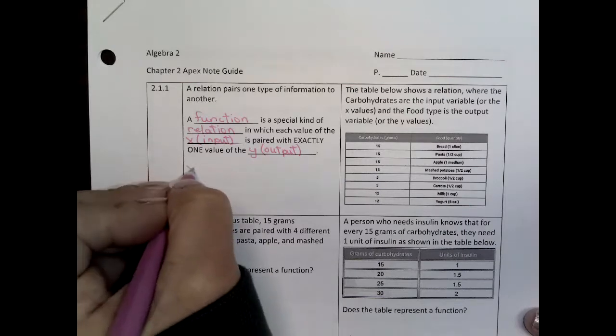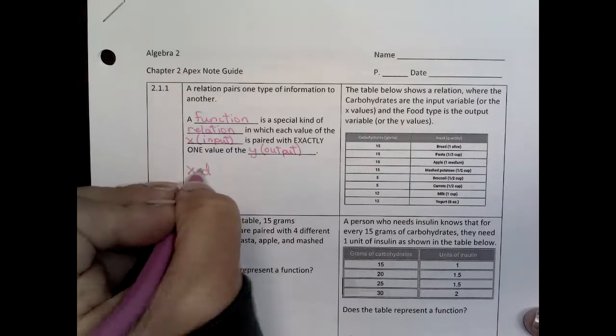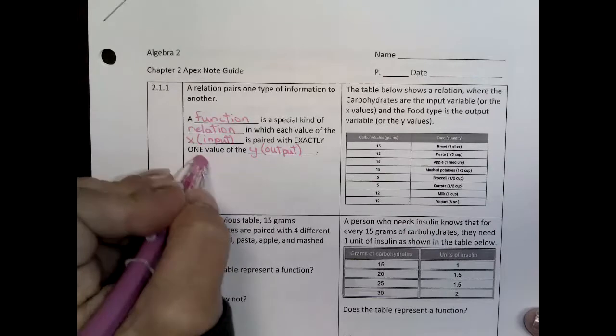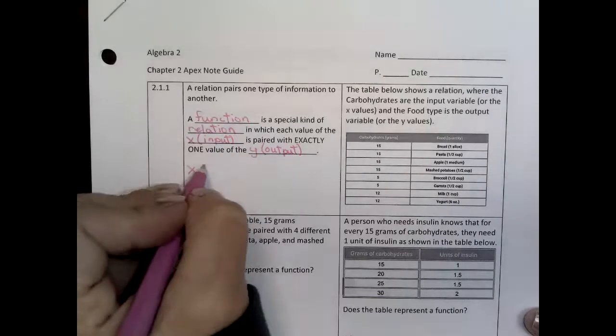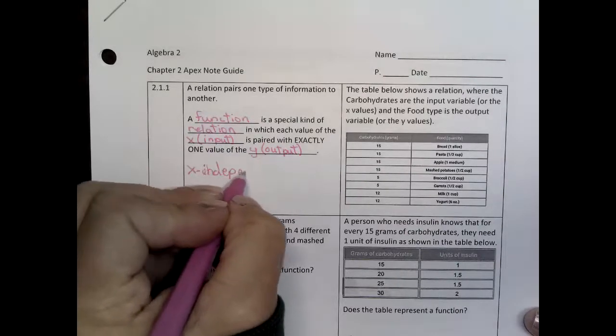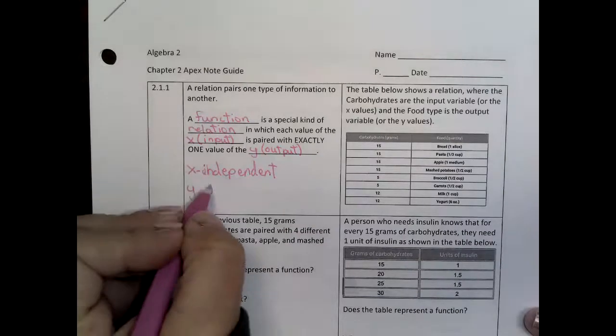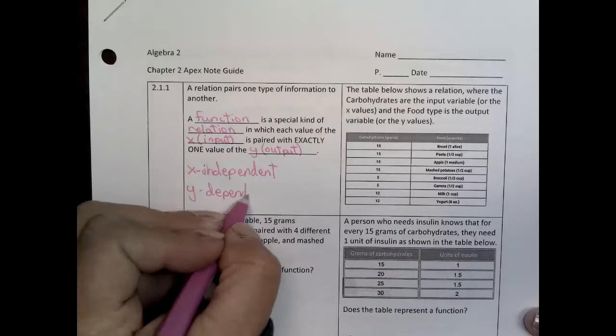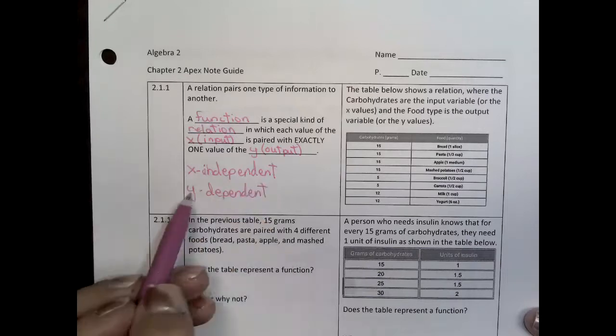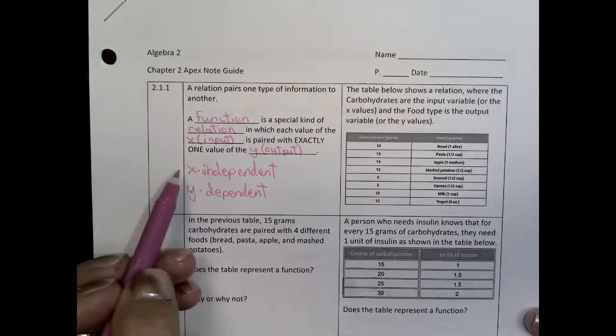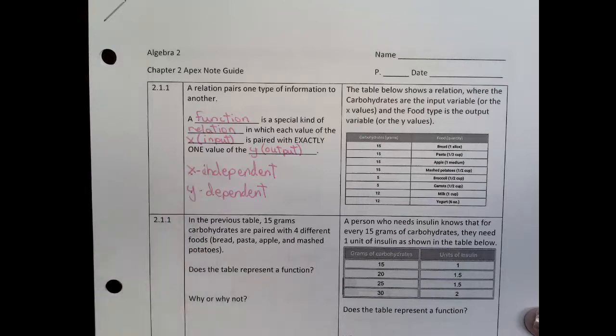So one other thing to remember is that x is always the independent variable, and y is always the dependent variable. So your y value, what you get out, depends on your x, which is what you put in.